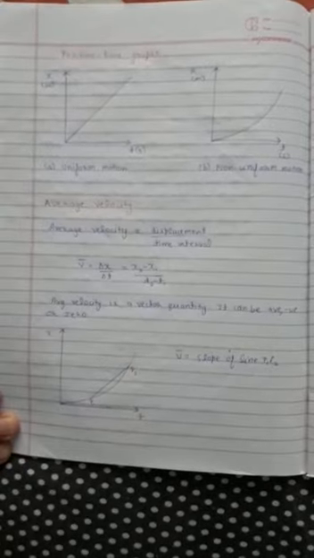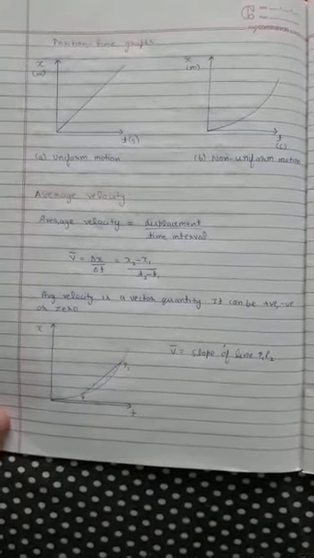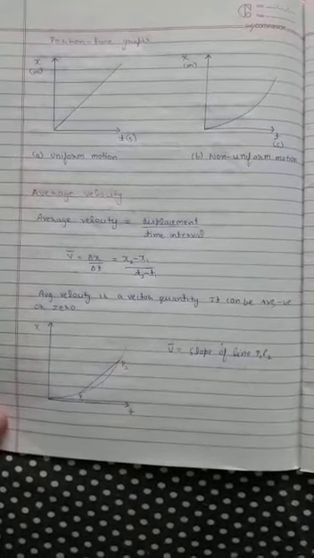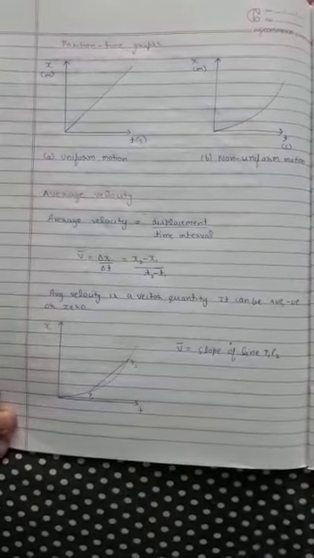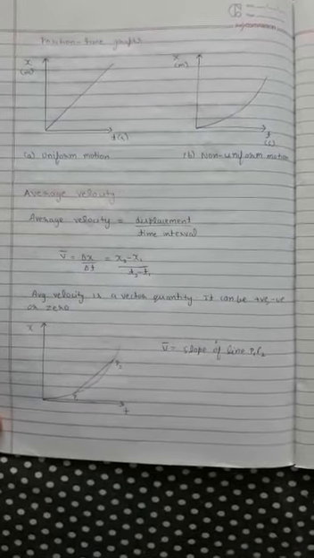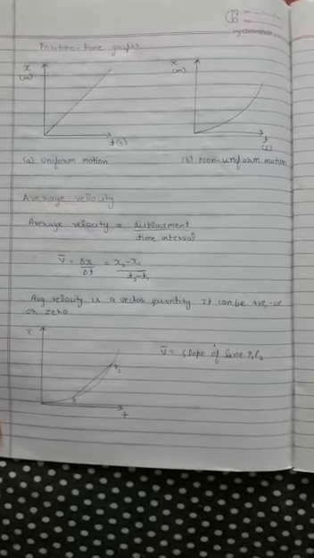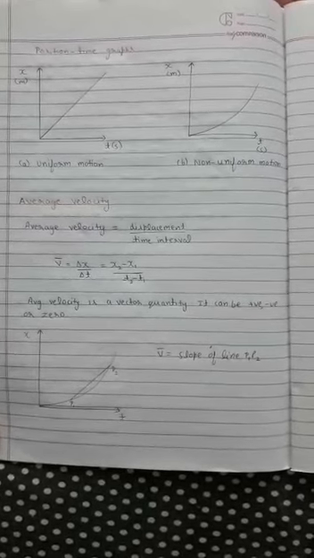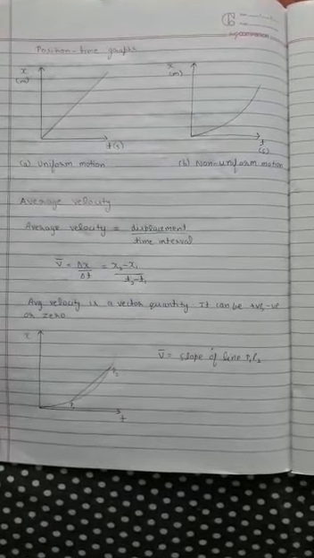Next topic which we have to discuss is average velocity. Average velocity is given by displacement upon time interval. The formula for it is v bar equal to delta x upon delta t is equal to x2 minus x1 upon t2 minus t1. Here delta x is the displacement, which is x2 minus x1, and delta t is the time interval, which is t2 minus t1.